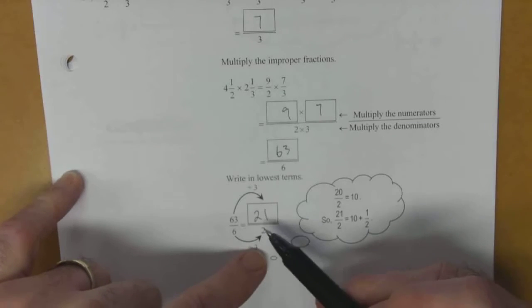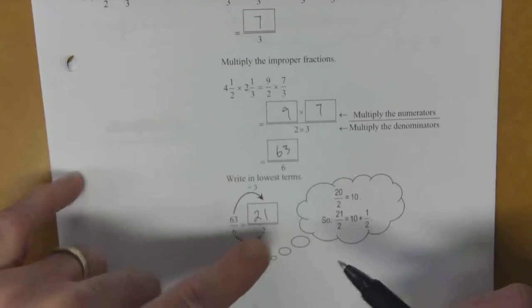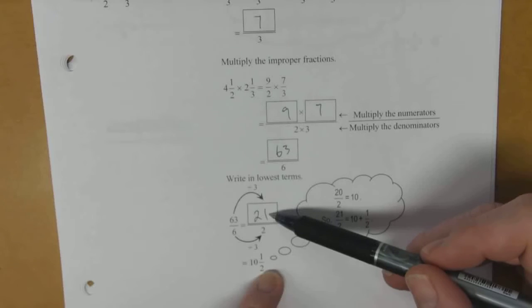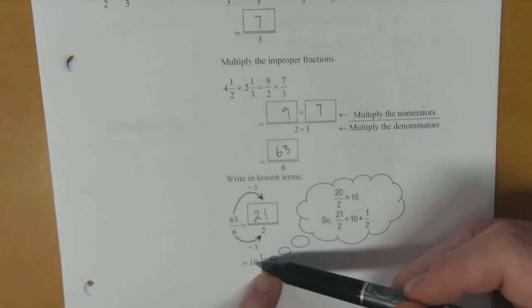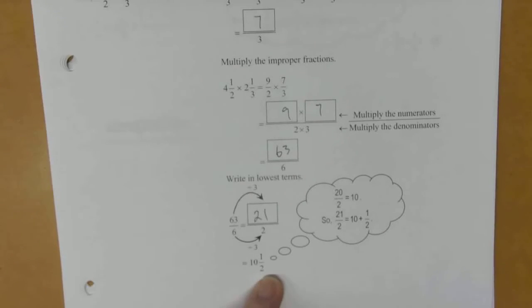You don't necessarily have to do this step first. You could convert it into a mixed number first and then reduce your fraction. Either way works. So in this case, 2 goes into 21 10 times. That's 20 with 1 remainder. So this becomes 10 1/2. And that's your solution.